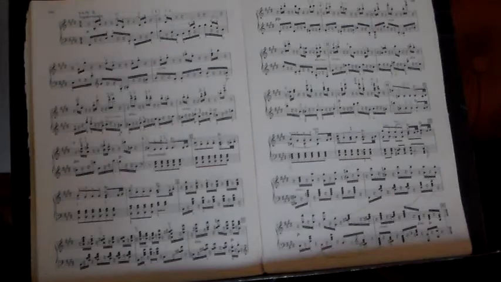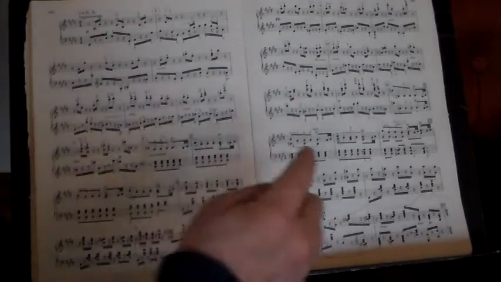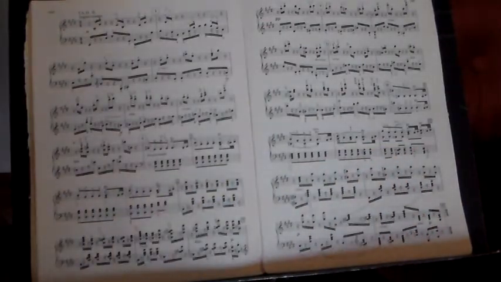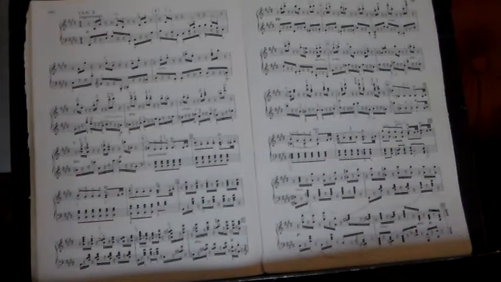And this is leading to, you should know what that cadence is on at the end of the third phrase. So correct answer would be G sharp minor.